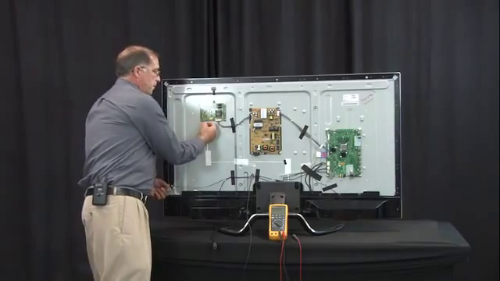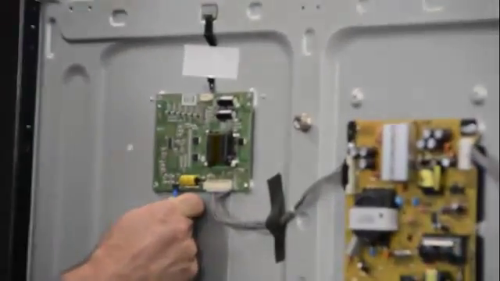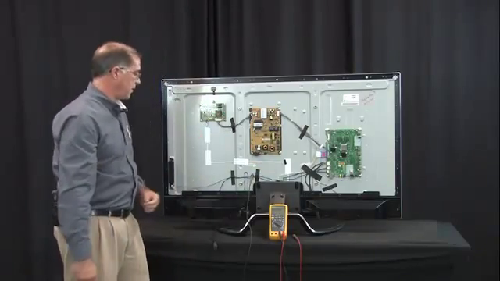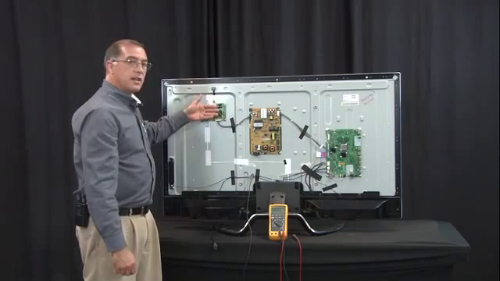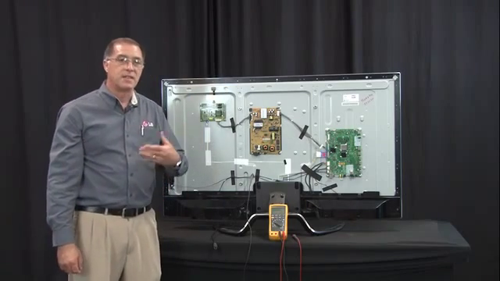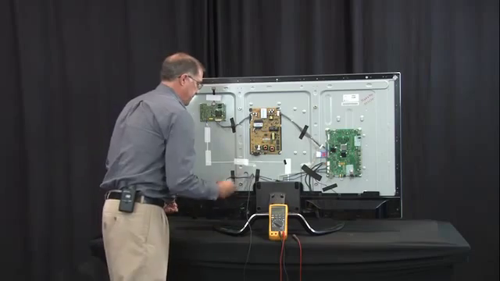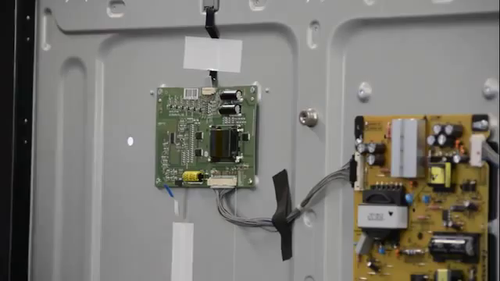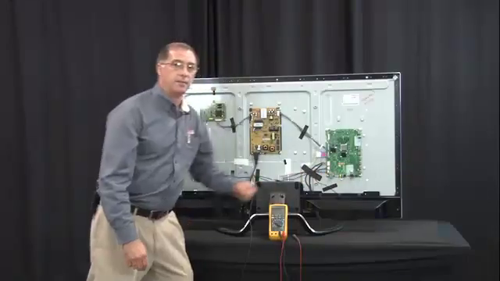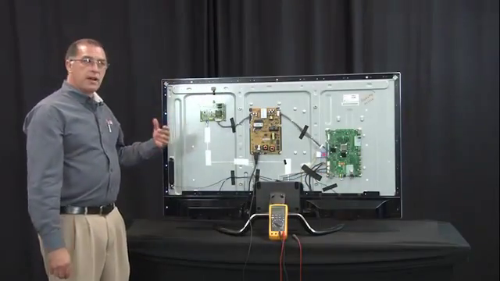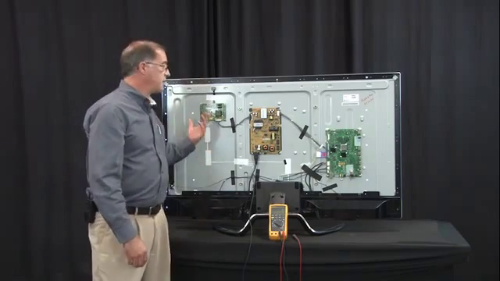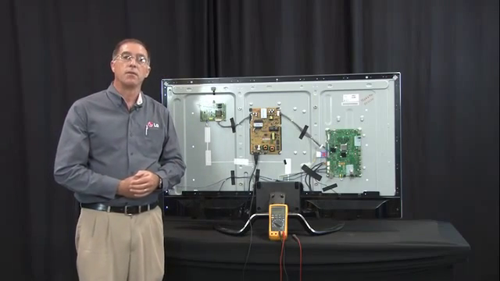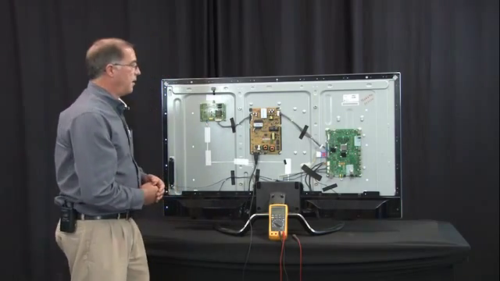is to open up this connector where we get our dimming control information from the T-con to the inverter. When we do this, the inverter is actually going to default to full brightness. Now we see our backlights are on and fully lit. What we want to do now is make sure that when we look from the front of the television that they're even going across. This is also another way that you can check for light leakage as well.